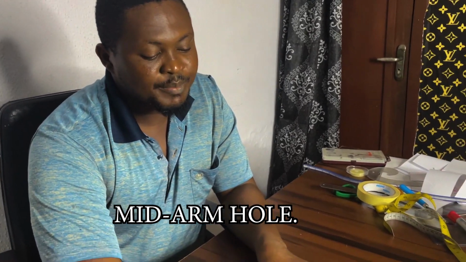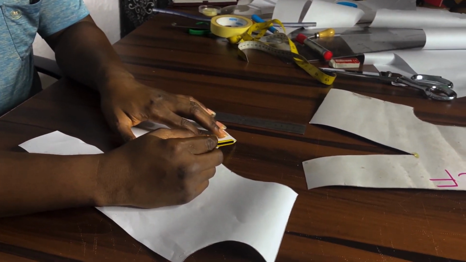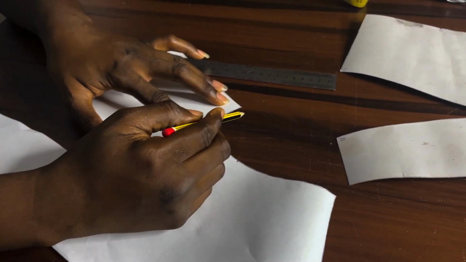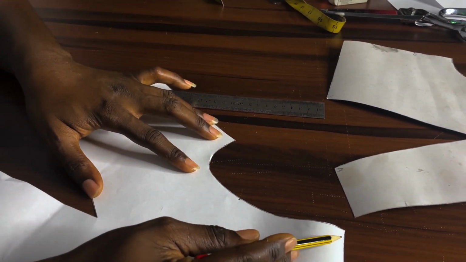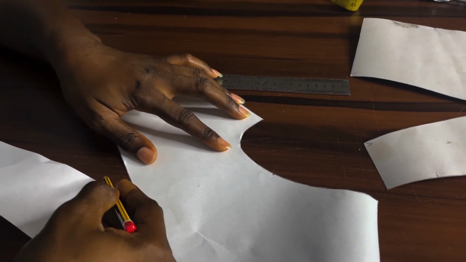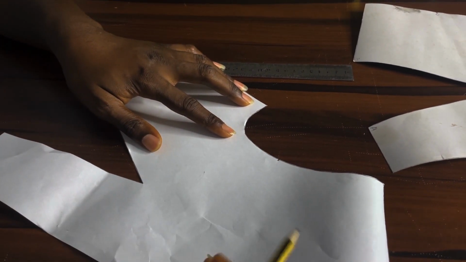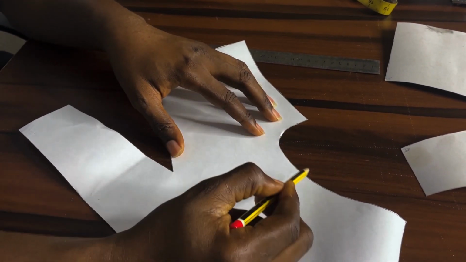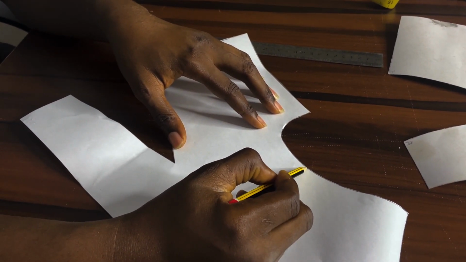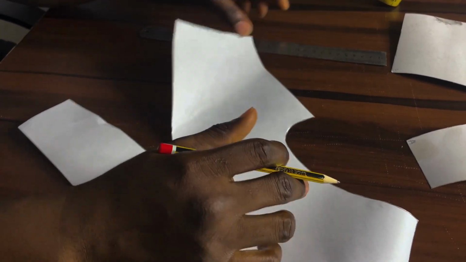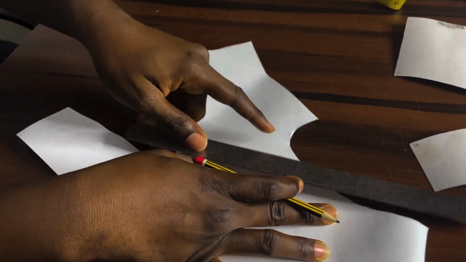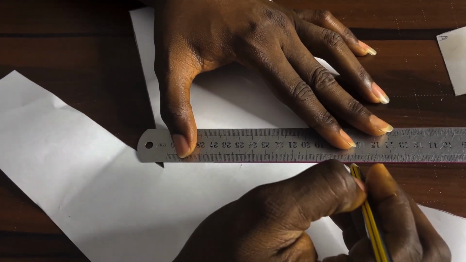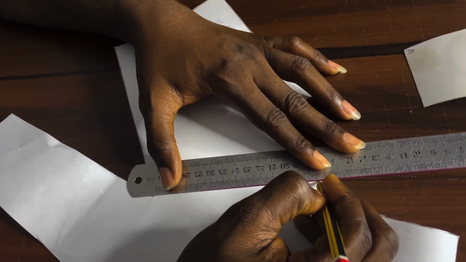Now looking at this pattern I have here, this is the armhole of the pattern. So I'll be working on the mid armhole. I'm going to be transferring this waist dart to the middle of the armhole. I've been able to measure this, and this is my midpoint, and that's why I put a little mark there to locate the midpoint.